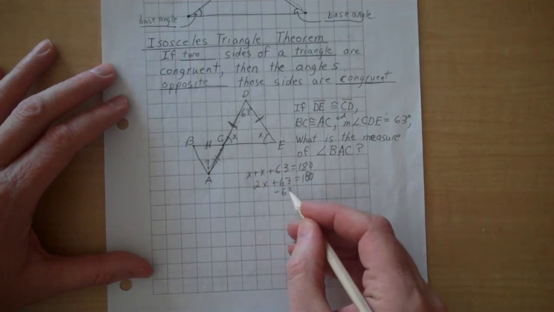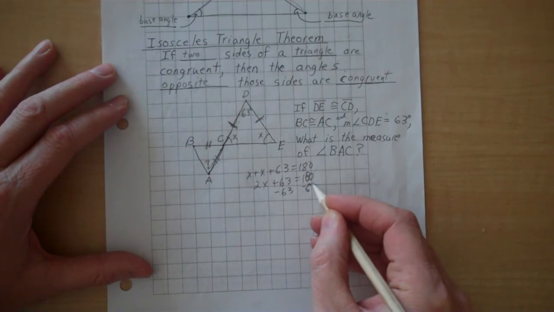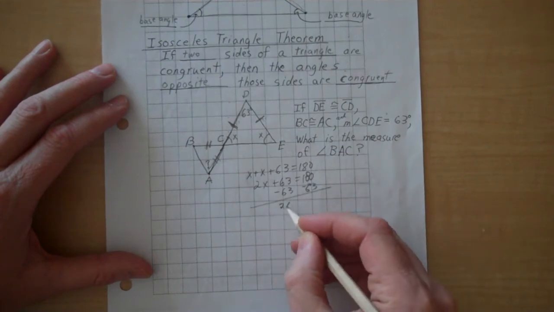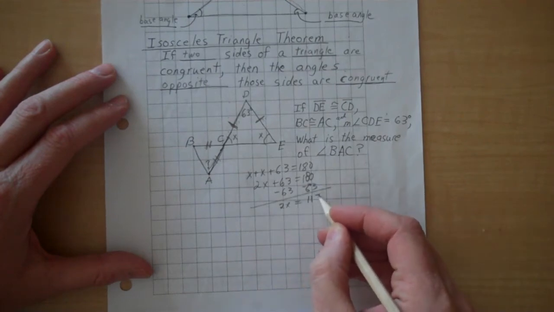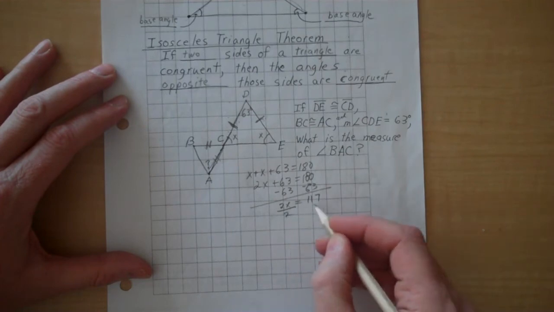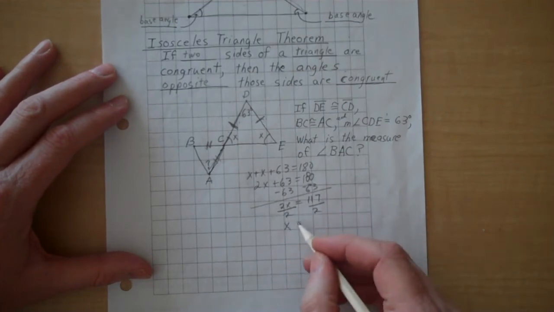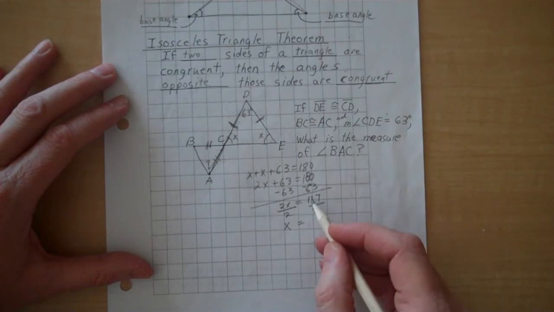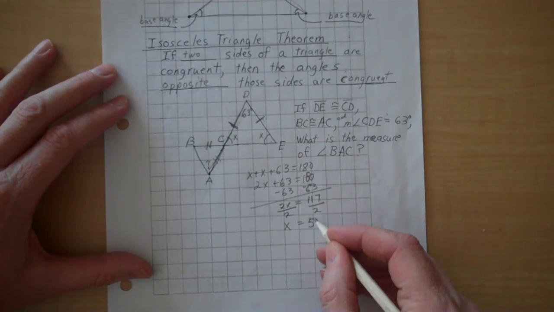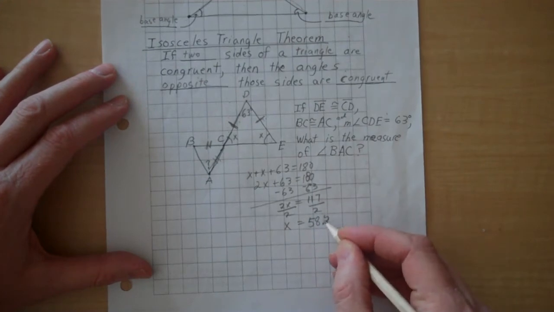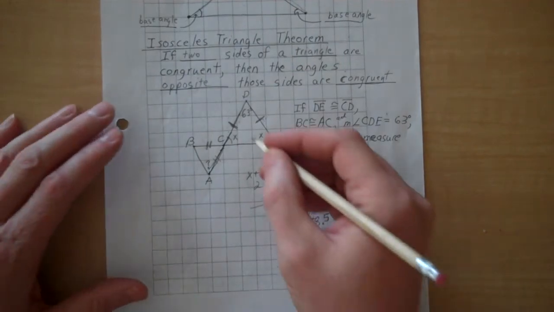I'm going to subtract 63. I have 2X equals 117, and I'm dividing by 2, and I'm getting X equal to, let's see, 58.5. So X is 58.5.